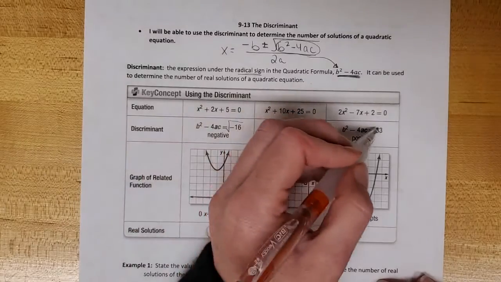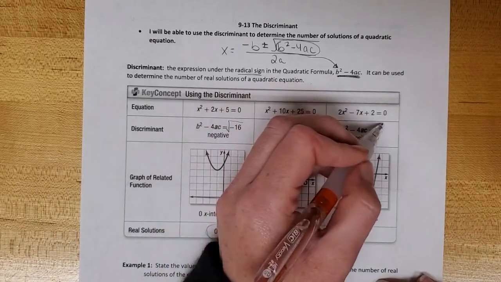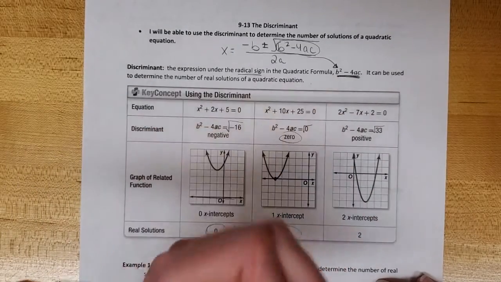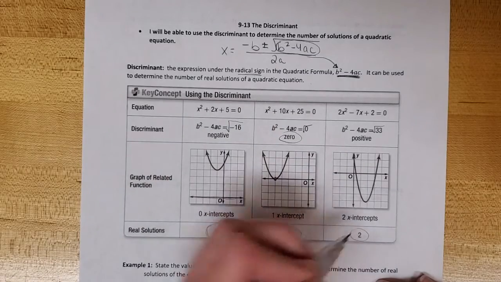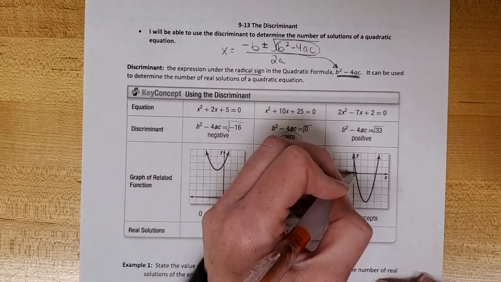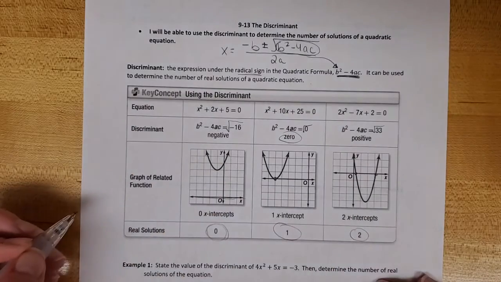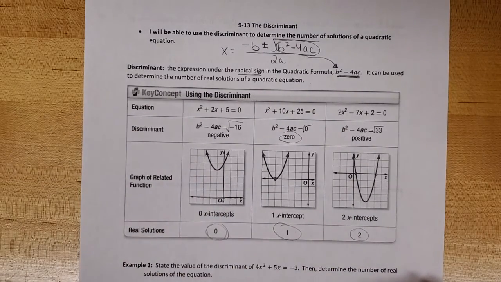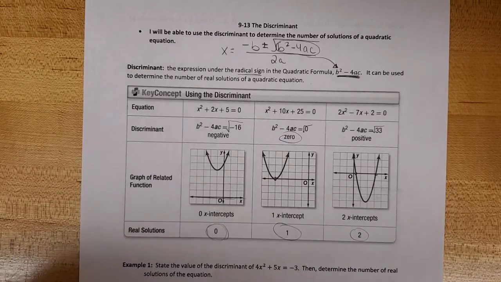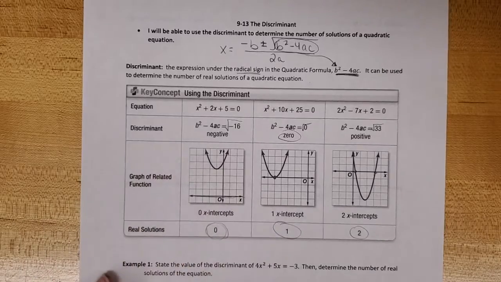And the last option is if we get a positive answer. Square root of a positive number will give me a plus and a minus, two answers. Okay, so two real, and you can see it crosses in two places. So those are the three situations that can occur. So the discriminant tells us a lot about a quadratic function. So we use the discriminant to quickly determine how many solutions or how many x-intercepts we'll be getting.